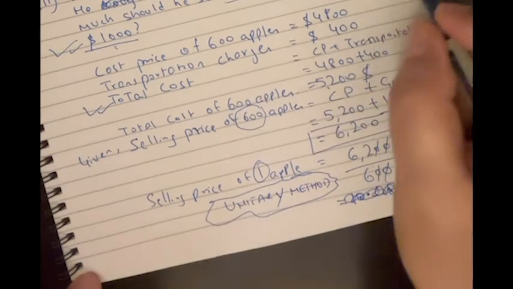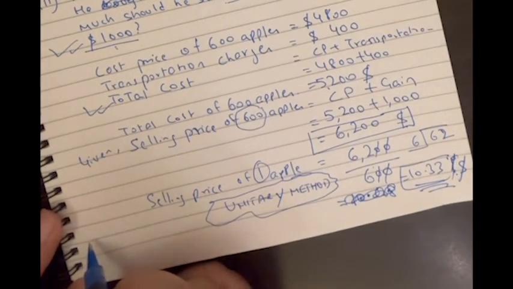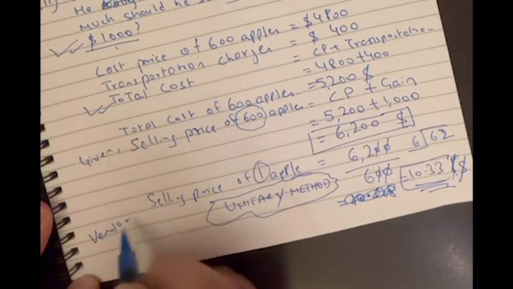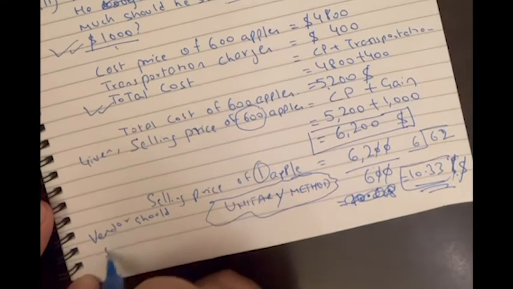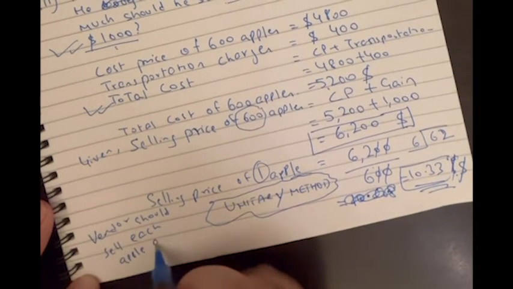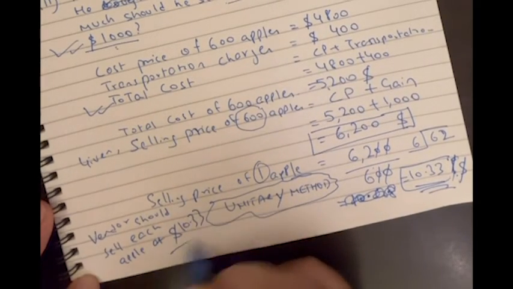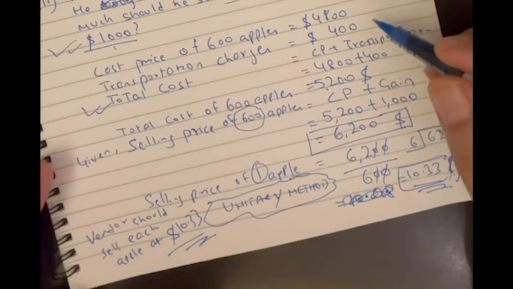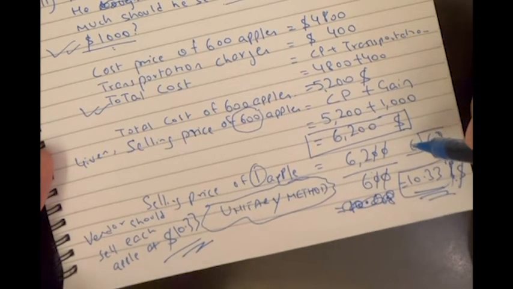So to answer the question, how much should he sell each, the vendor should sell each apple at $10.33. That's your answer.